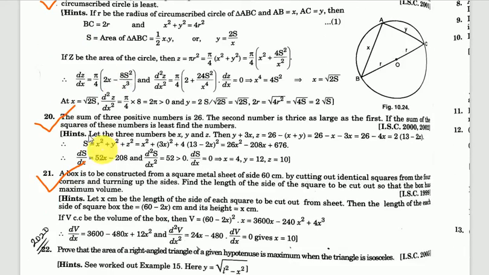Here question number 20 says that the sum of 3 positive numbers is 26. So there are 3 numbers, let's say x, y, z, and their sum is 26. And it's saying that the second number is thrice as large as the first one. That means if I'm taking y as the second, then that y will be 3 times the first one. If the sum of the squares of these numbers is least, find the numbers.